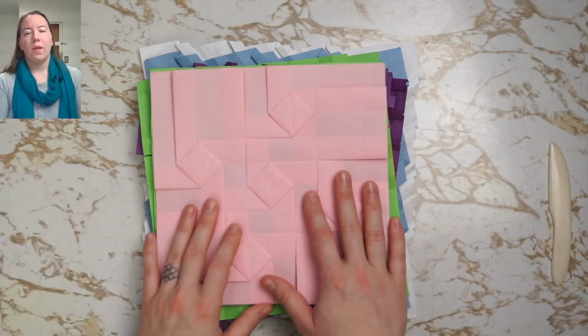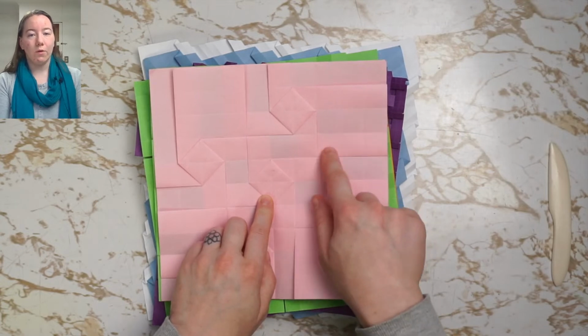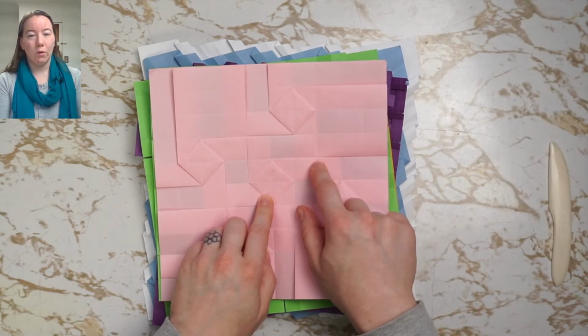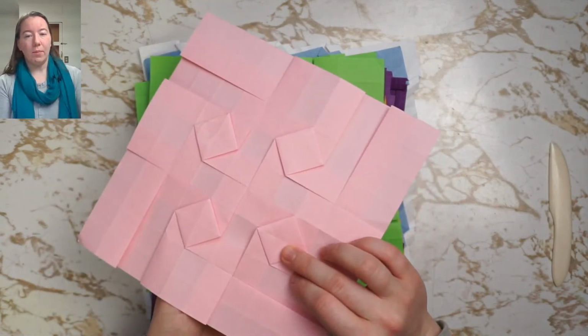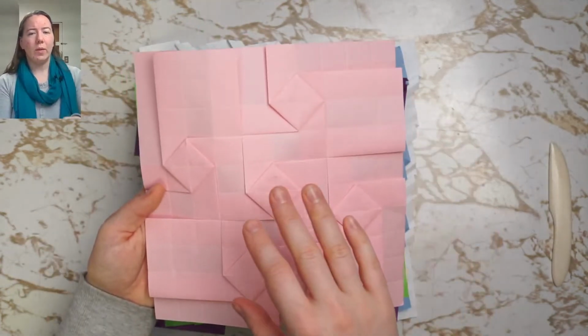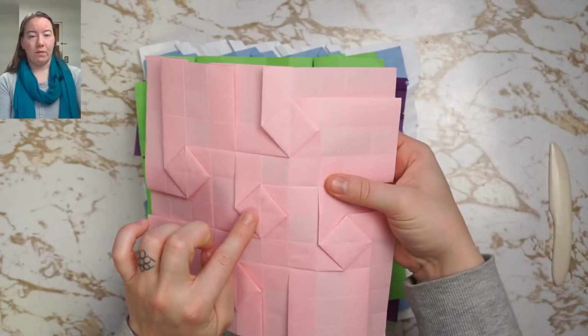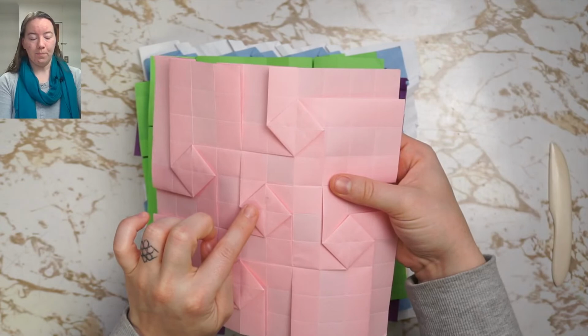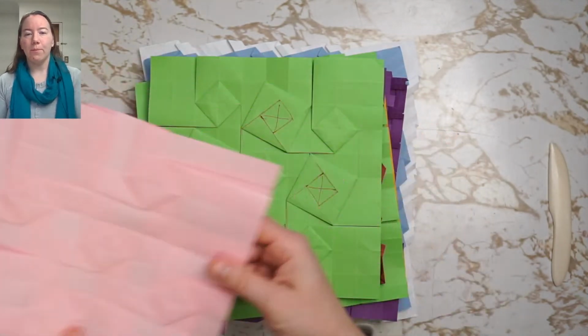Next up, I've got closed, also closed, and you can tell it's a closed twist because it has this closed point on the back of the paper. And so this one would be closed, closed, opposite sides.